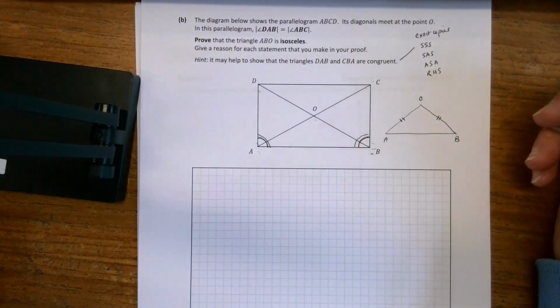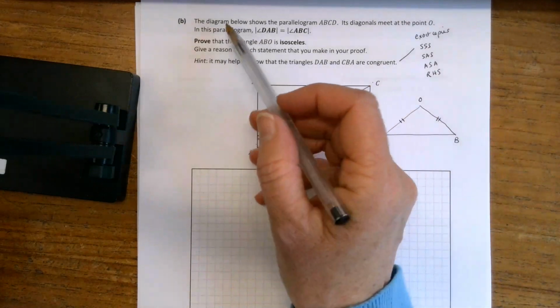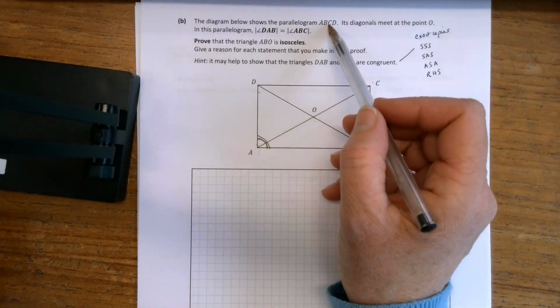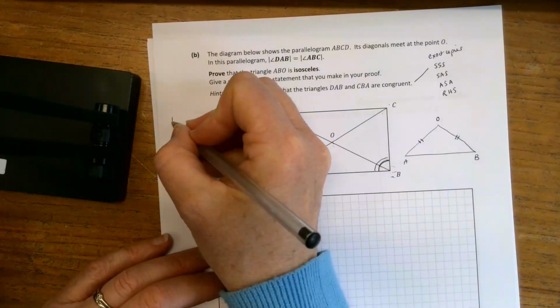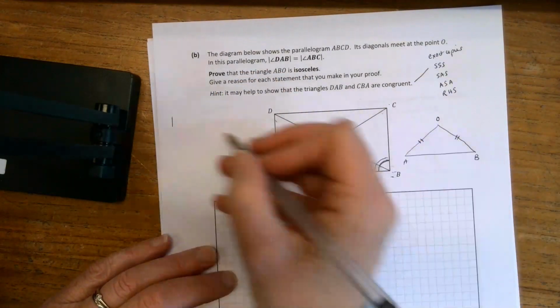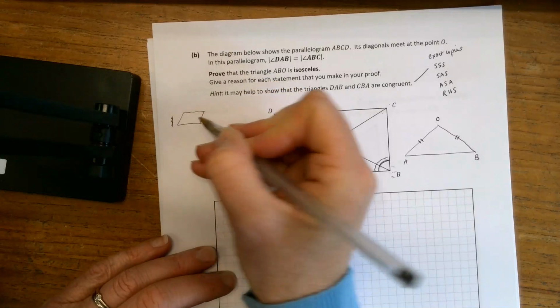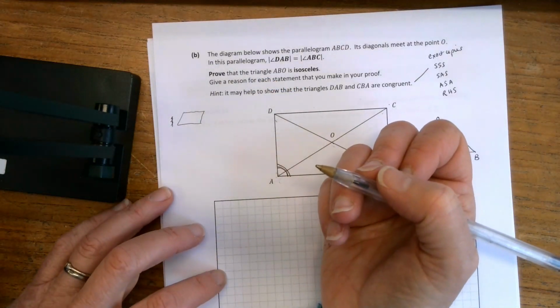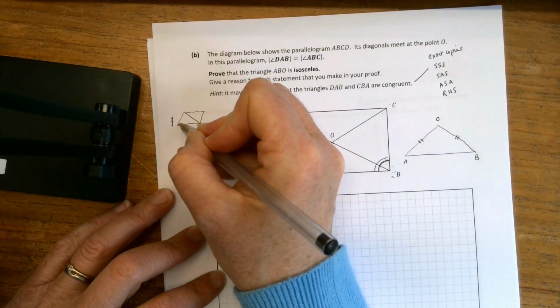Let's just quickly run over what we know about parallelograms, because they've told us at the beginning that it shows the parallelogram ABCD. So let's do a quick aside here about what we know about a parallelogram. Normally a parallelogram doesn't look quite so like a rectangle. It normally has slanty sides. So if we have this parallelogram, what we know is that the diagonals of a parallelogram bisect each other.